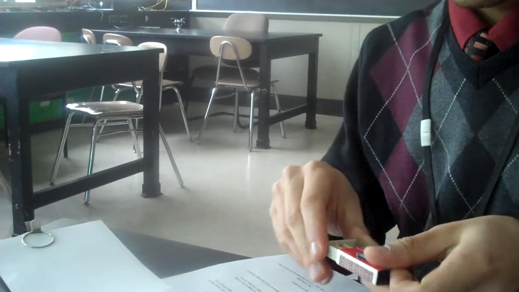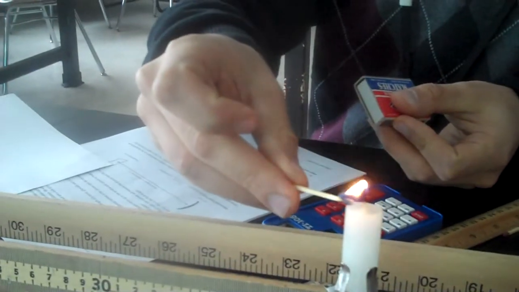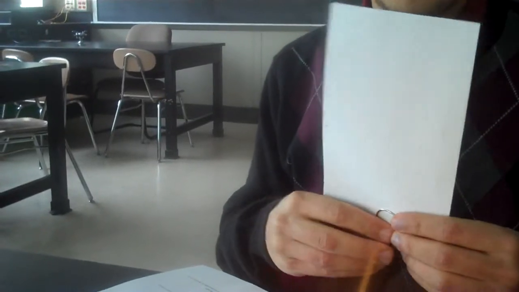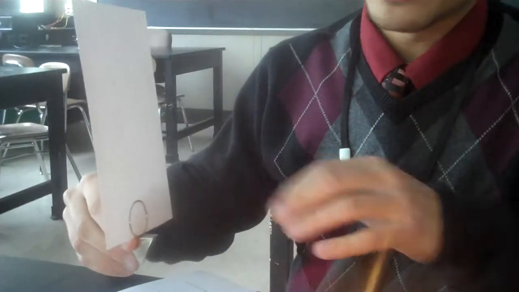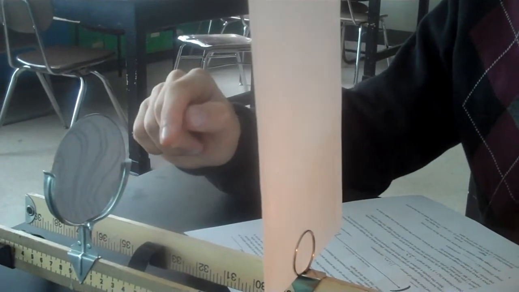And then once you're ready, Mr. Hunter or I or Mr. Conroe will come and will light your candle. And what you're going to do now is you're going to take your index card or your sheet of paper, and we're going to find the image of the mirror, excuse me, it's not a lens. So we can tell that it's going to reflect light off. Now for this first part, I'm just going to tell you now that your image is going to be between your candle and your mirror.